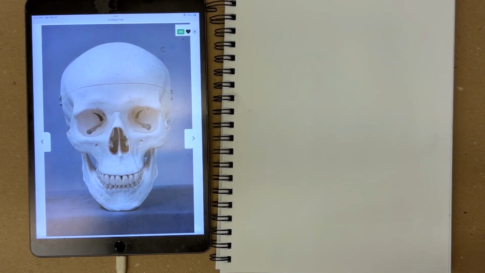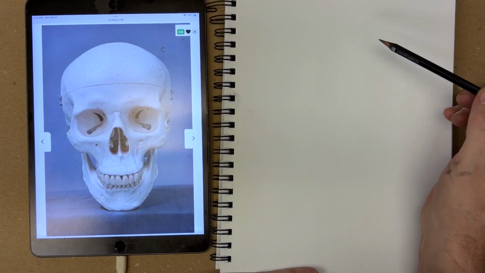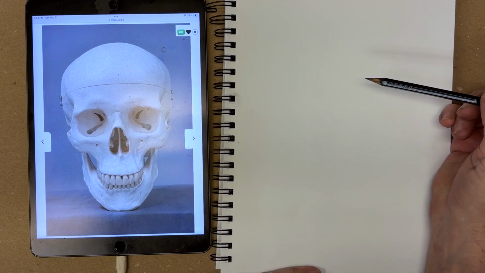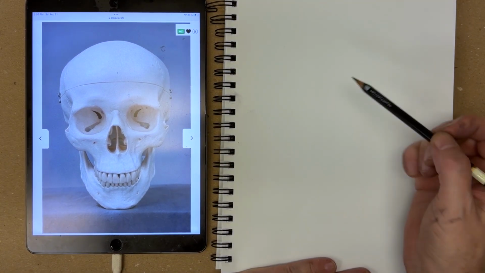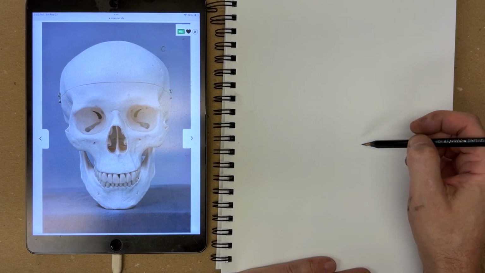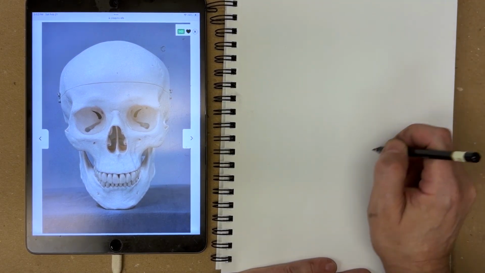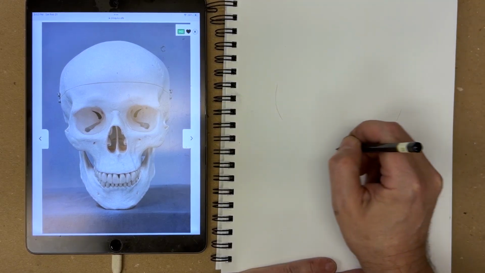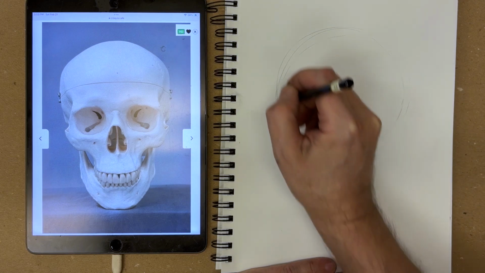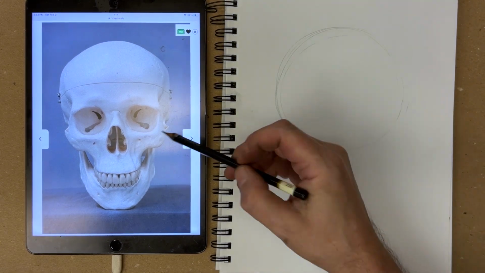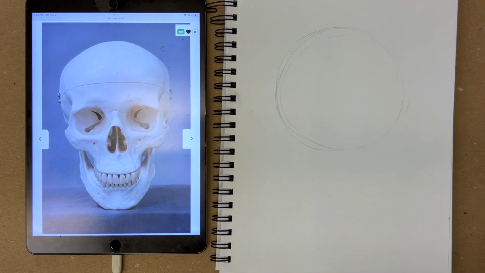Let's do a quick sketch of the skull. Sketching the skull is really useful just because it's a beautiful object, but it's also really essential in understanding portraiture. And the core of the skull is the brain case, that core central part. Then from the front, the essence of it is essentially a sphere.